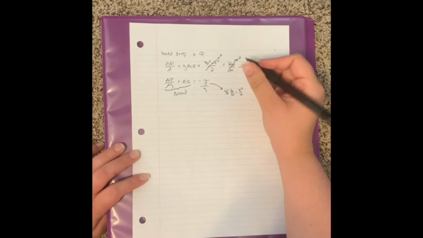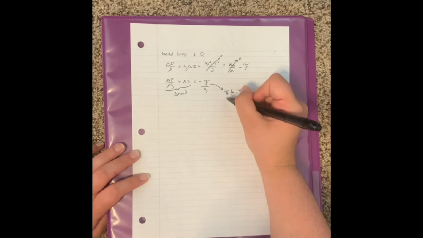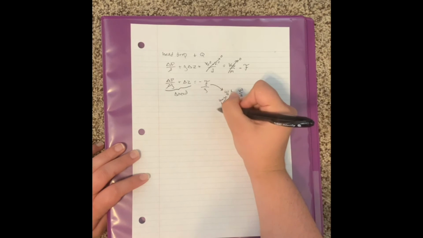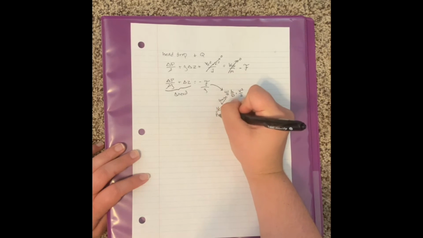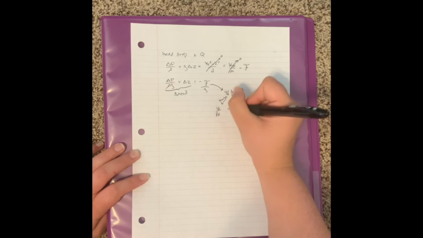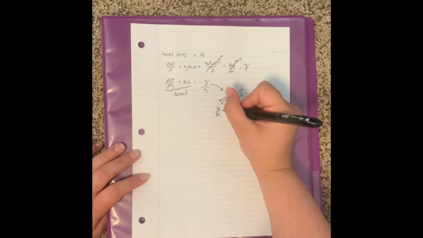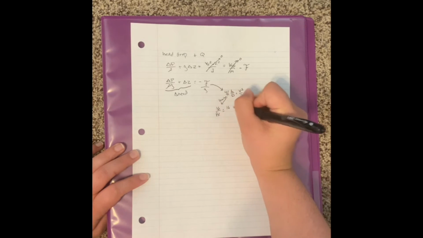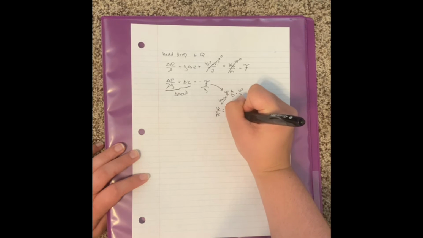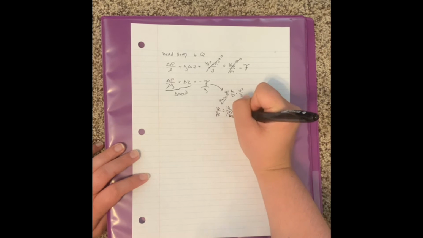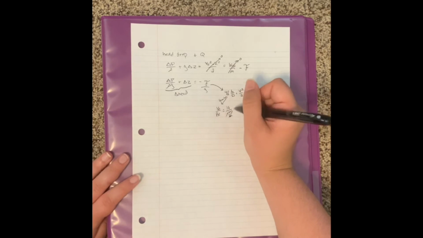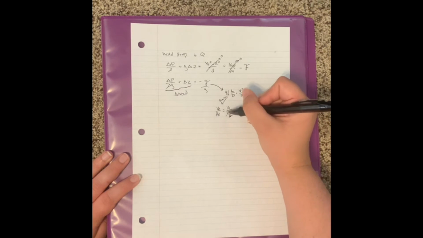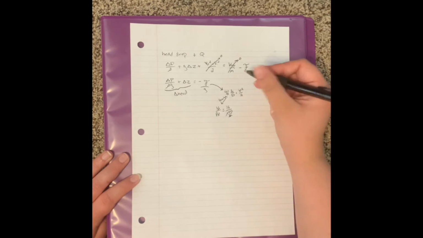where the Fanning friction factor, if the flow is laminar, is equal to 16 over the Reynolds number, and the Reynolds number is equal to rho VD over mu, where mu is viscosity, D is diameter, V is velocity, and rho is density.